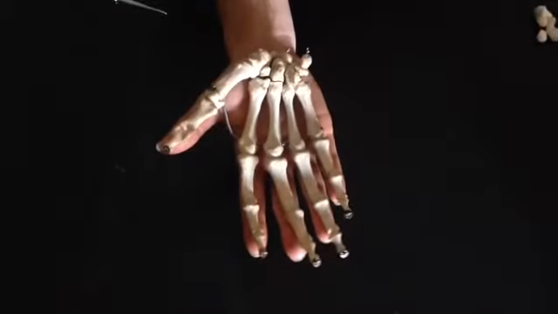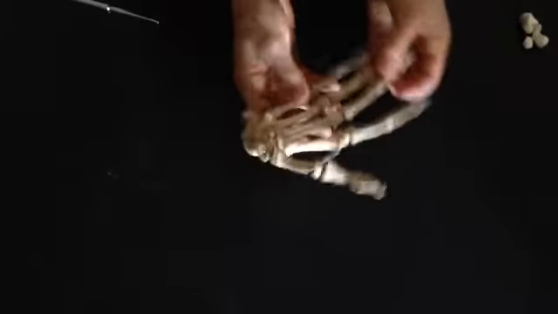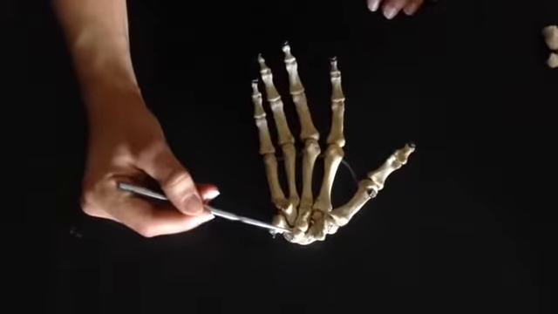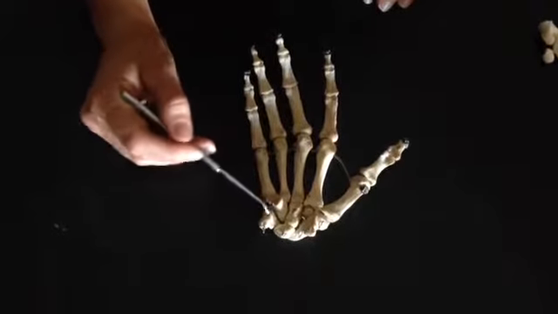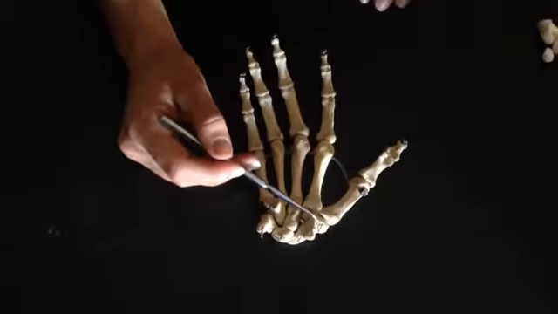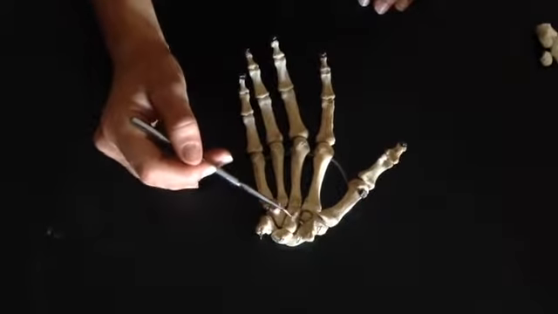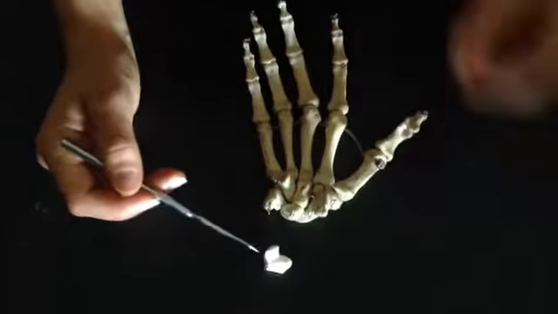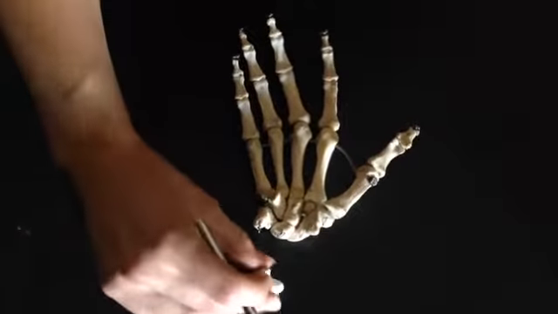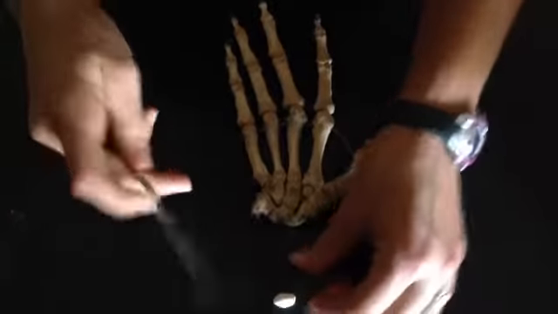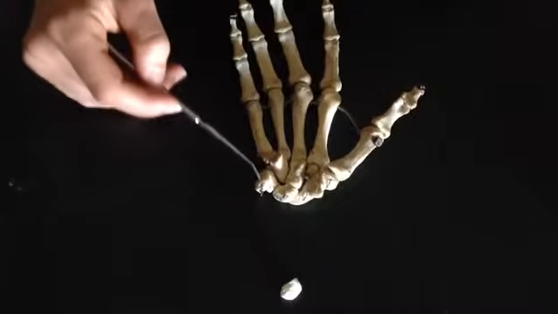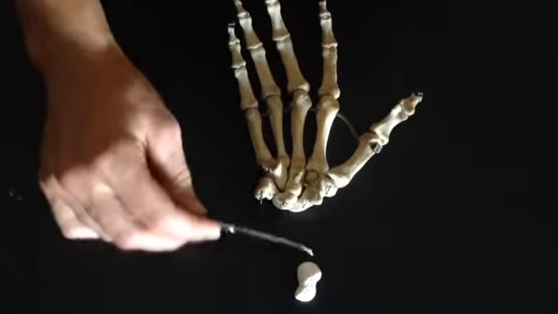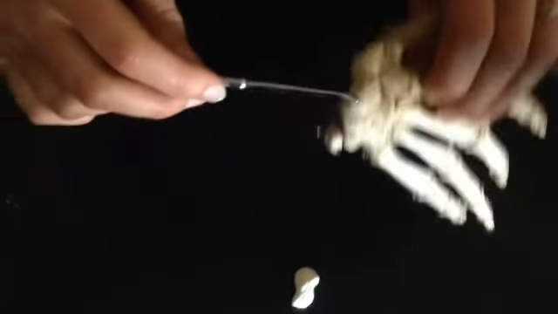Here we have a right hand. Hands have 8 carpals. We have the scaphoid, lunate, triquetrum, pisiform, trapezium, trapezoid, capitate, and hamate. Here we have a loose hamate. It's this one that sticks up. A loose pisiform, this little one over here. And a loose scaphoid, which is this one right here.